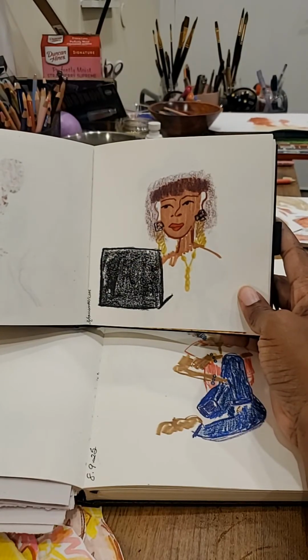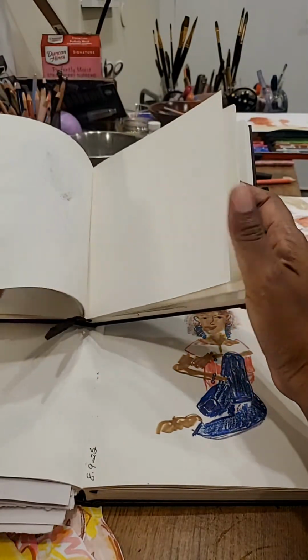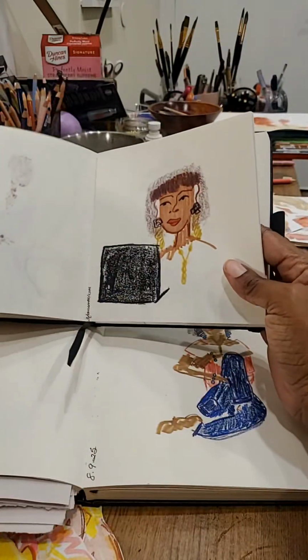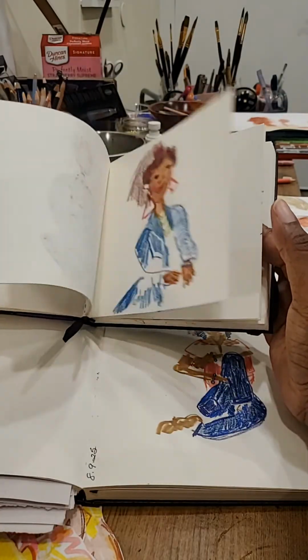I think that I reflected on that in a way that makes sense. I wanted to make sure that I share with y'all everything that I wanted to highlight about these sketches.